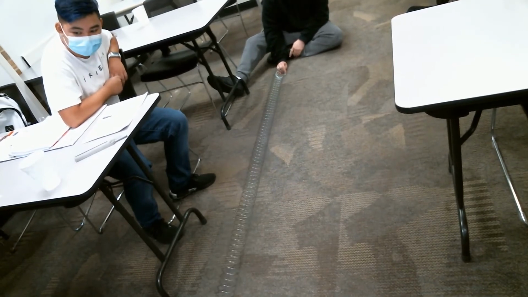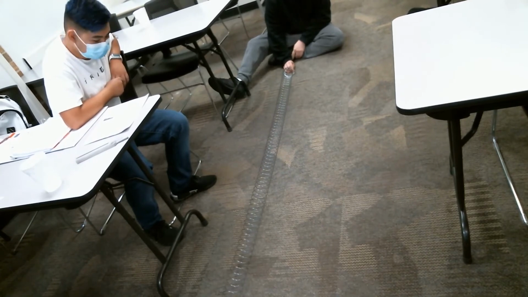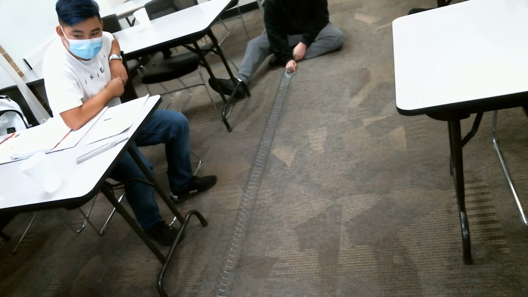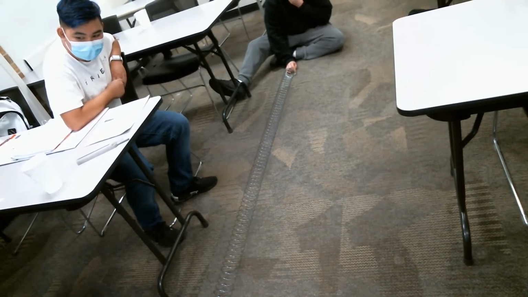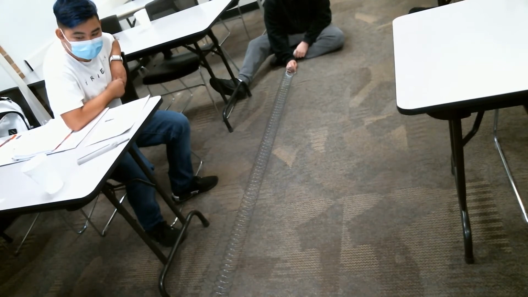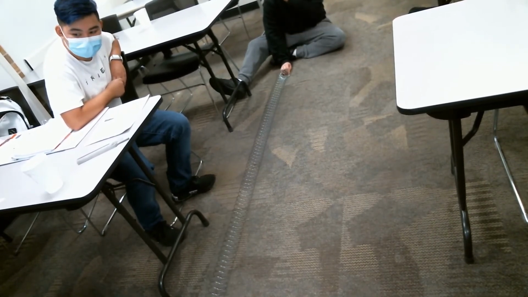So what are we doing? Hitting it back. Ready, set, go. And what's happening whenever our two waves meet? They bounce back. But what happens when they meet at that one spot? Ready, set, go. It gets bigger, constructive interference.